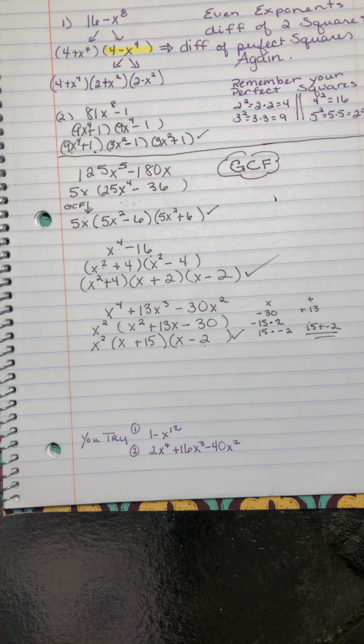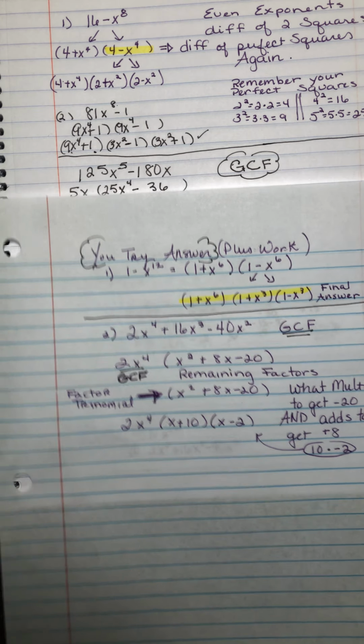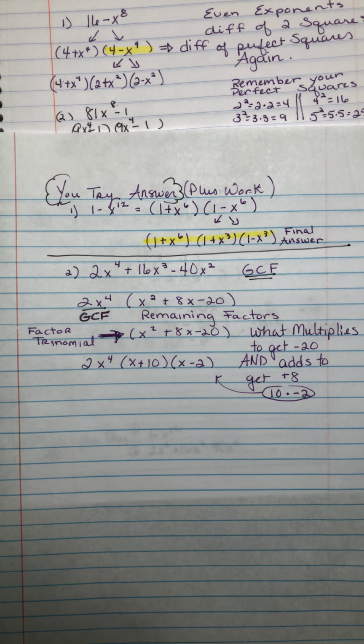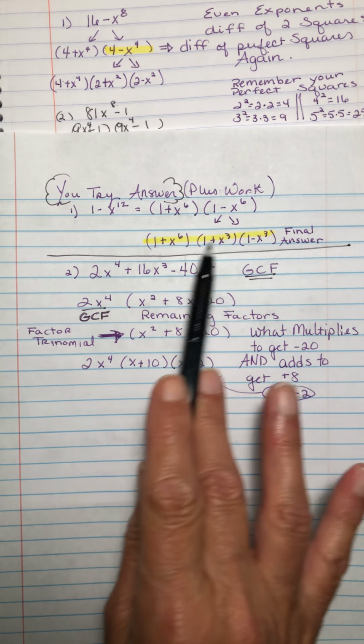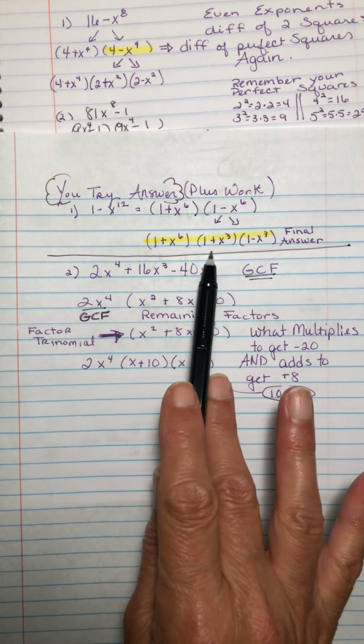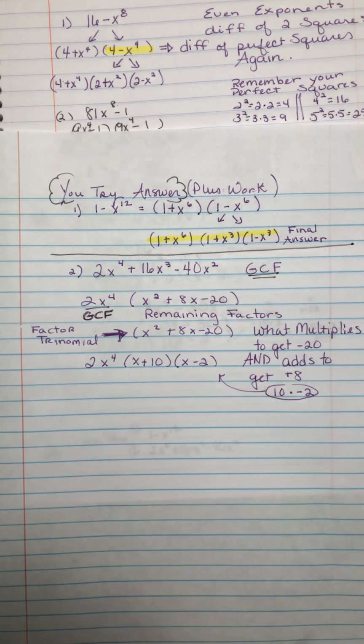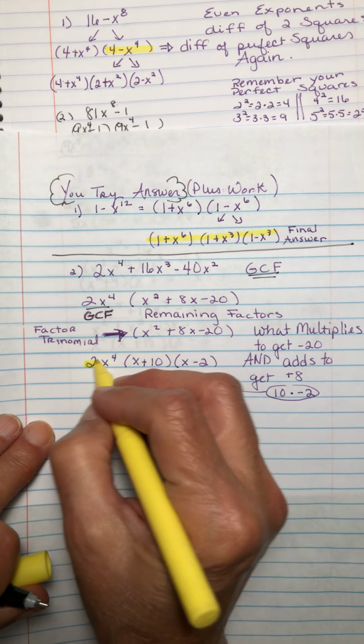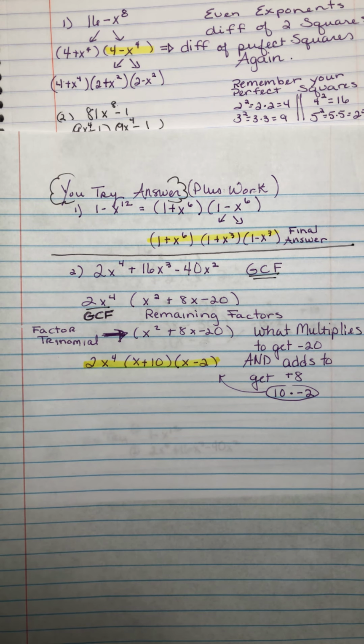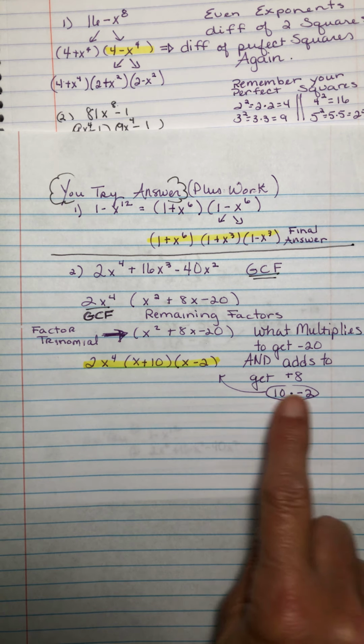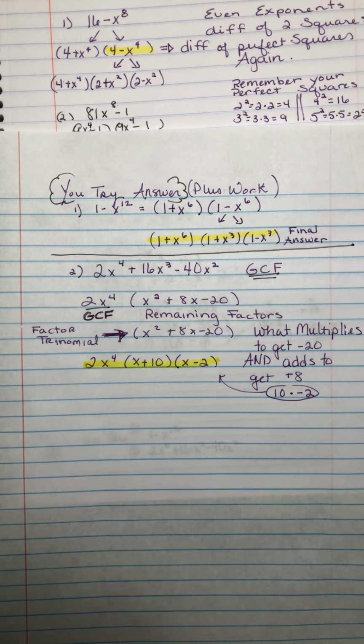All right, here's our final answer. And there's all the work showing how this needed to be factored again. And the final answer here was this. Again, factoring a trinomial, that's the question you need to ask yourself. And there's your final answer.